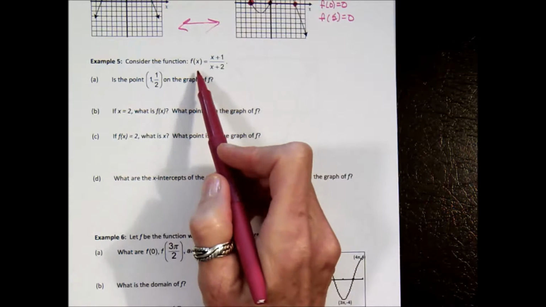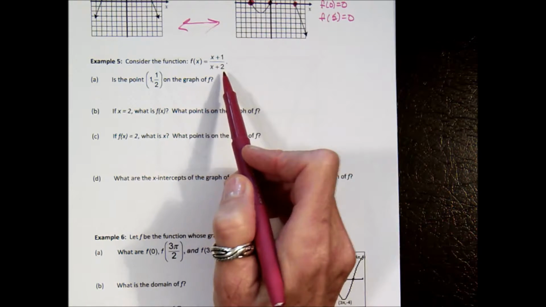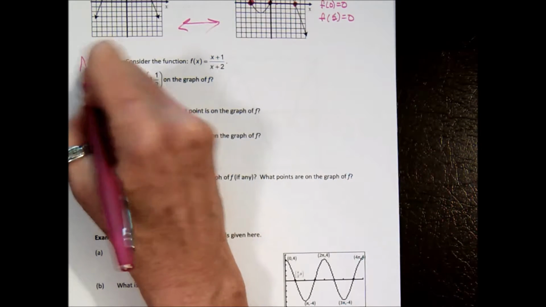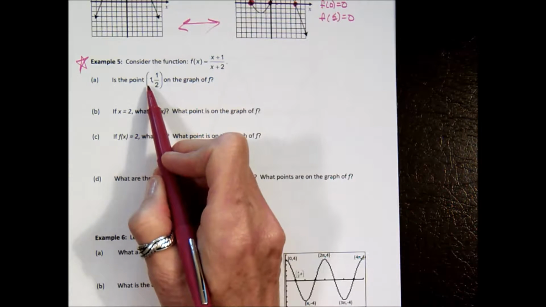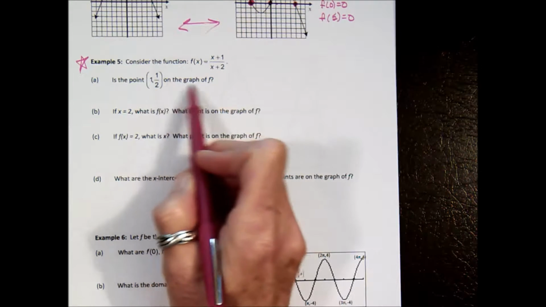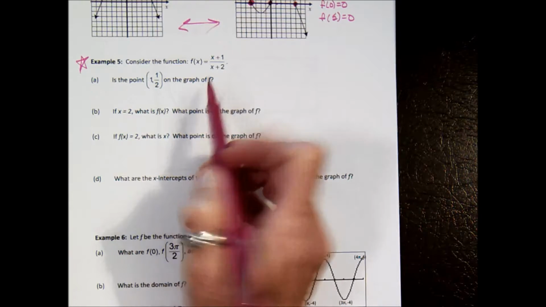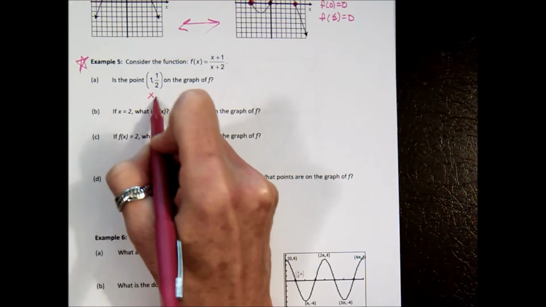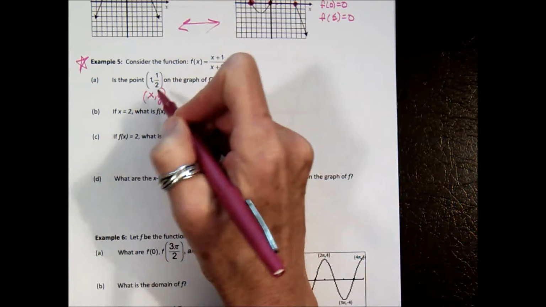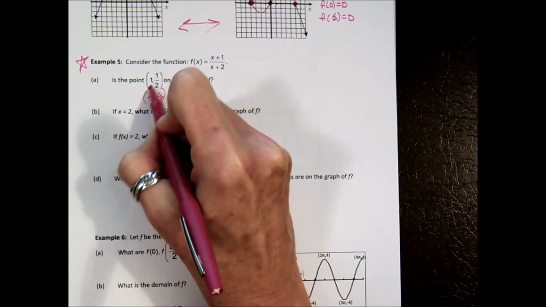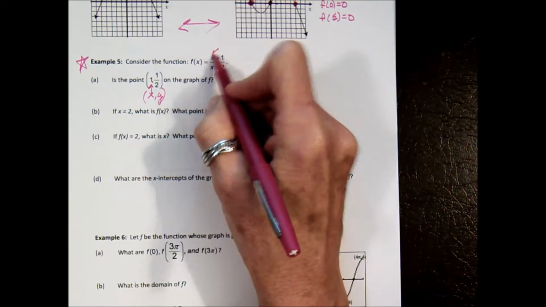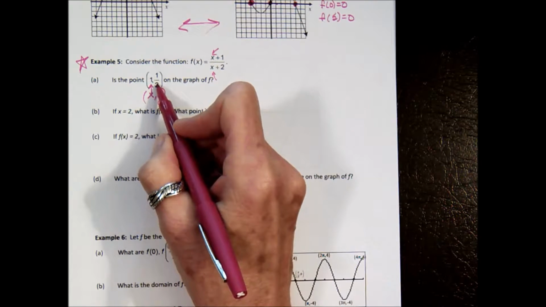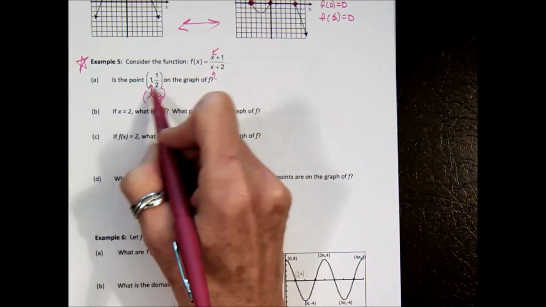All right. Let's look at the function in example 5. F of x equals x plus 1 over x plus 2. And by the way, this is a very typical question that you might be asked. Is the point 1, comma, 1/2 on the graph of f? Well, how would we figure that out? I know that this is a coordinate point, x and y. So all I'm asking in this question is if x is 1, is y 1/2? So all I'm going to do is put a 1 in for my x and see if I get 1/2 for y. If I do, then yes, that point is on the graph.